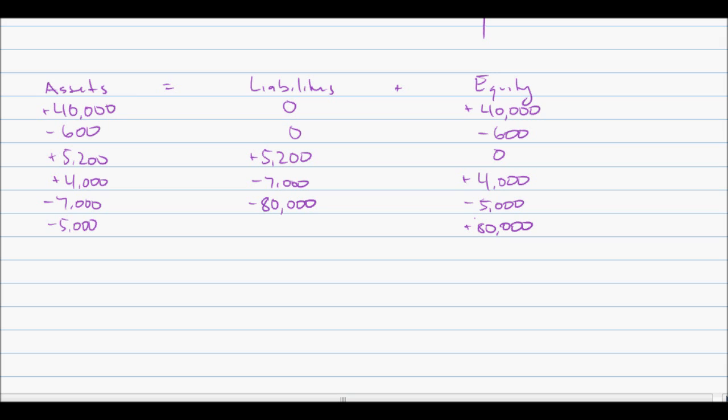We can have two accounts that are on the same side of the equal sign, and the equation should still hold true. Because after this transaction, assets haven't changed at all, and the negative 80,000 and the positive 80,000 come out to zero, and this right side of the equation is really not affected at all.